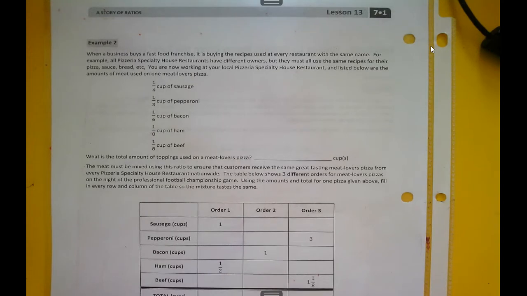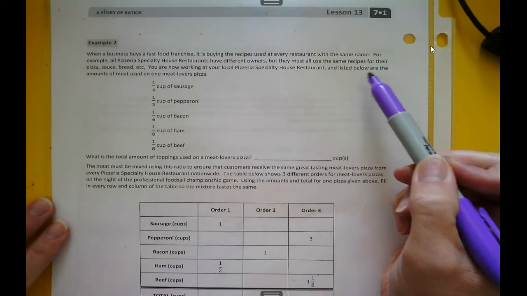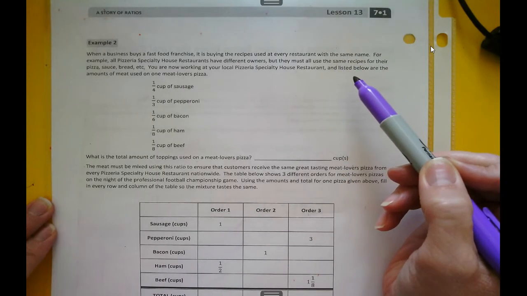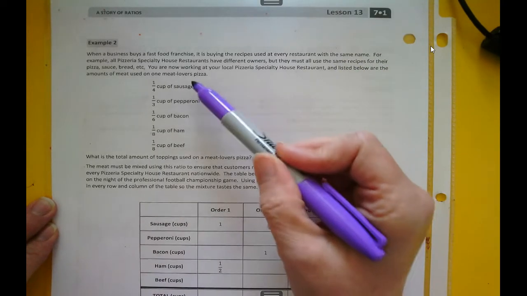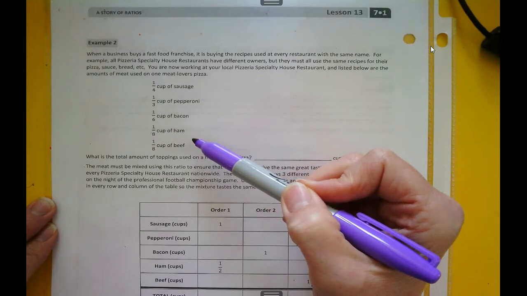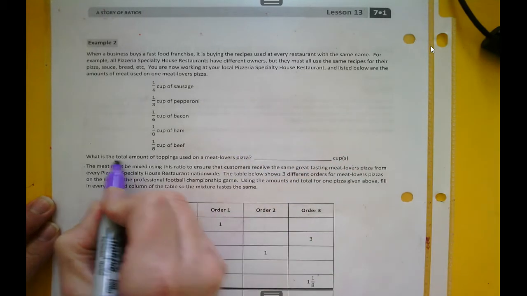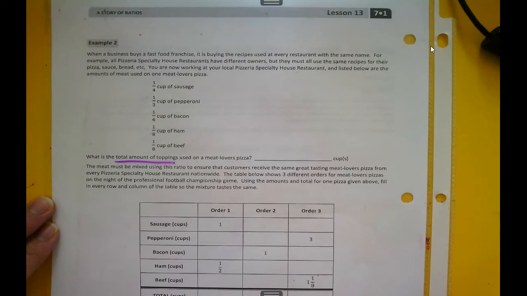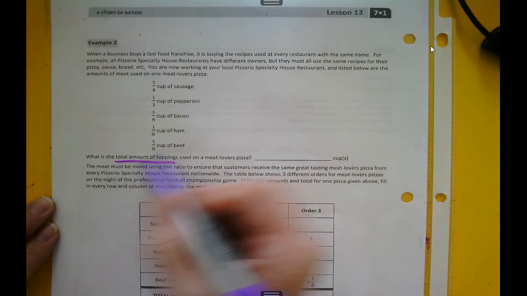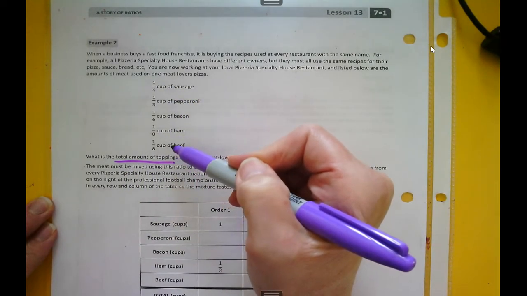Today we're going to talk about Lesson 13, Example 2. The first part of this word problem talks about how the recipe for this meat lovers pizza includes these toppings. And then it asks us what is the total amount of toppings used on one pizza. To find the total, we need to add all of these ingredients together.